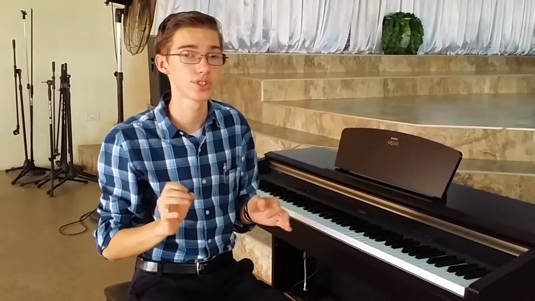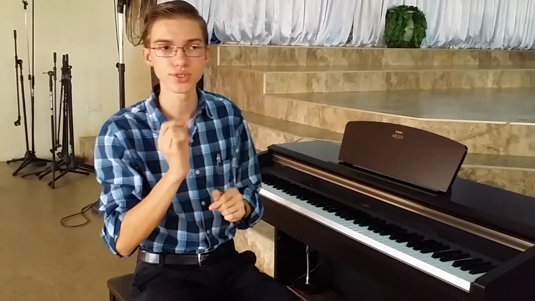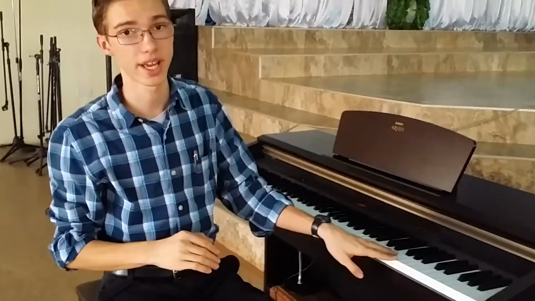In music, when you have a flat or a sharp on a note, the flat means you take that note down one half step, and the sharp means you take it up one half step. So let's look at what this means on the piano.